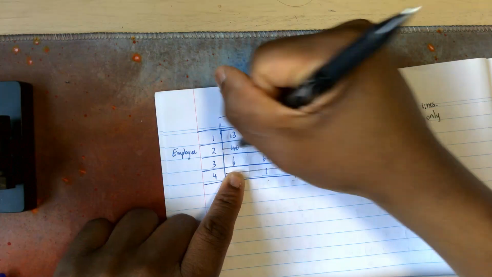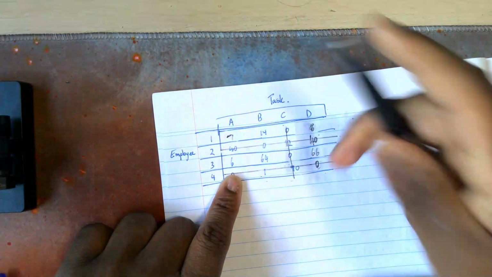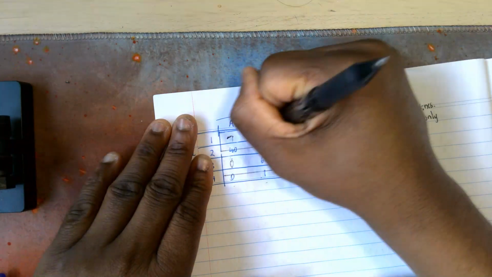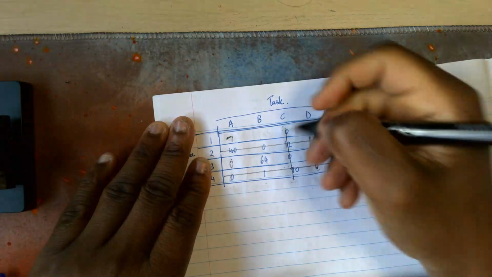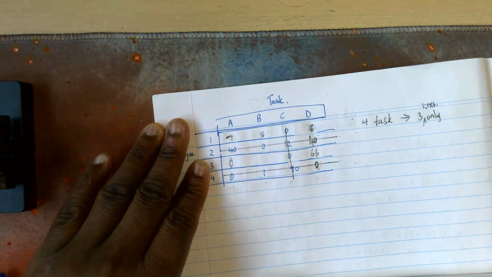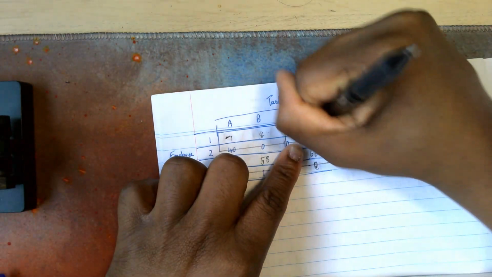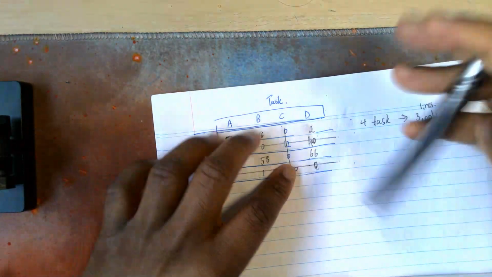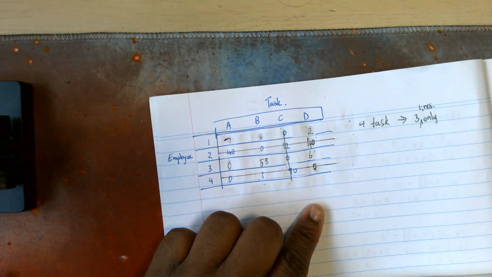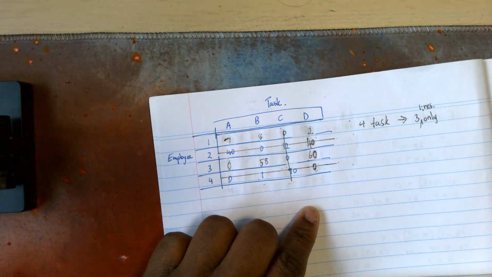Alright, so let's do that. So this becomes a 7. Taking 6 away from 6 is 0. 14 take away 6 is 8. 64 take away 6 is 58. 8 take away 6 is 2. And 66 take away 6 is 60. Alright, that's the subtraction part.